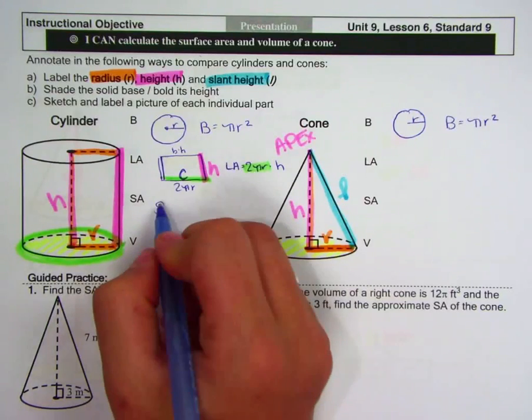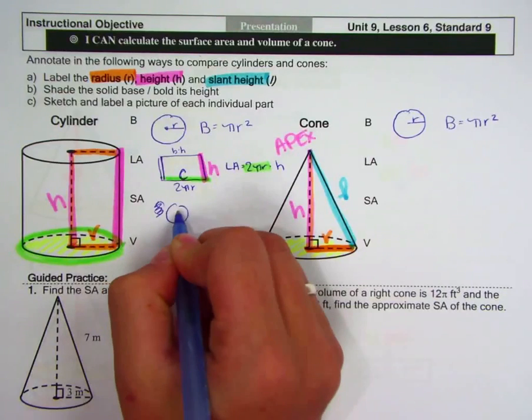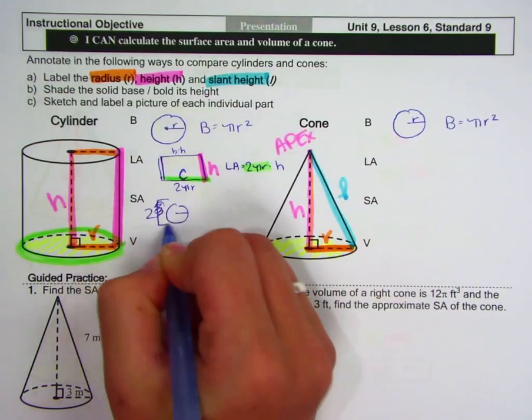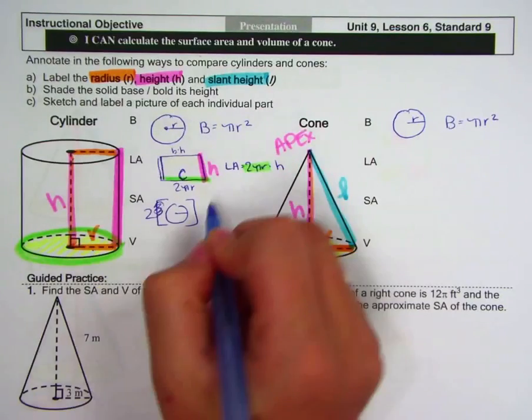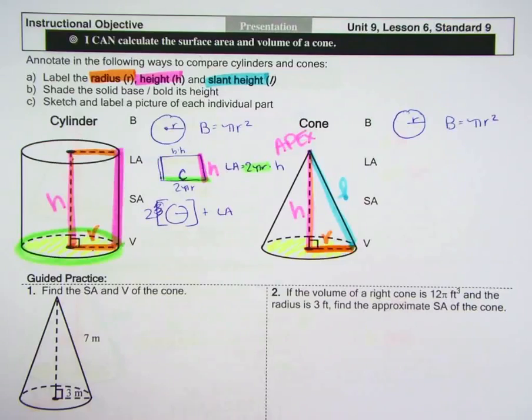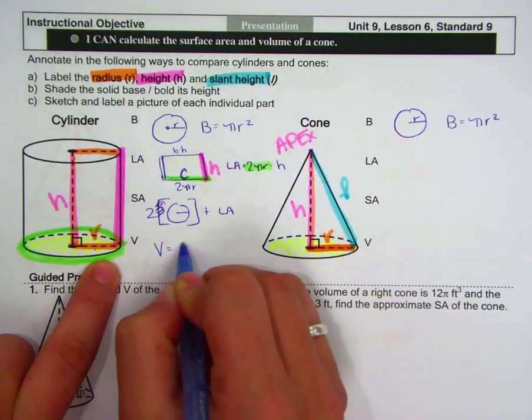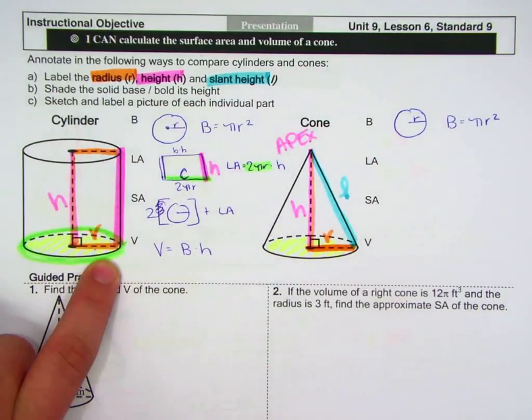So surface area of a cylinder will be the two bases, 1, 2, plus the lateral area, which is that rectangular piece. Volume we've done before, which is base area times height. So it would be the area of the base, which is the circle, times the height.